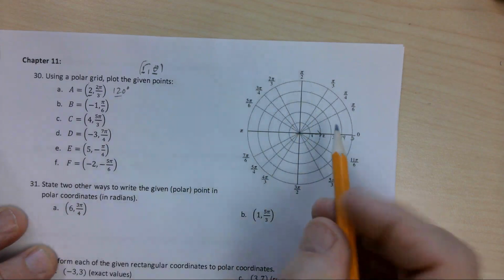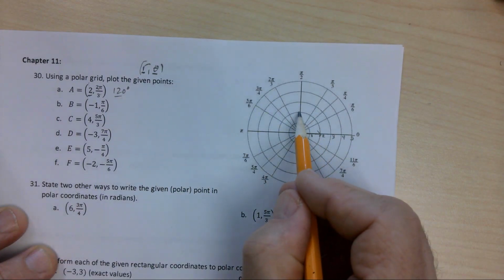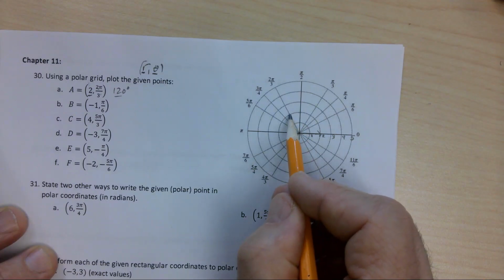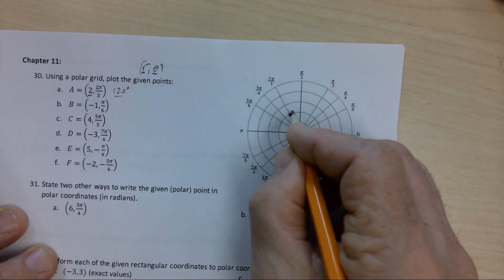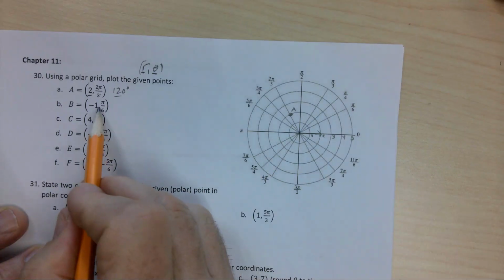Spin it 120. So we're going to go 90 plus 30 is right there. There's point A. Let's go on to this one.